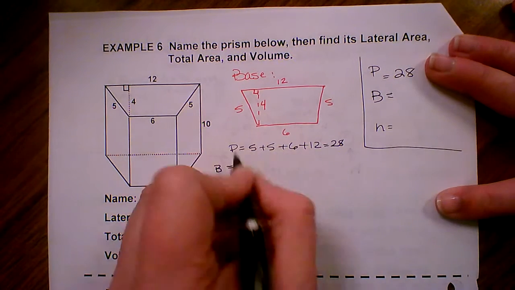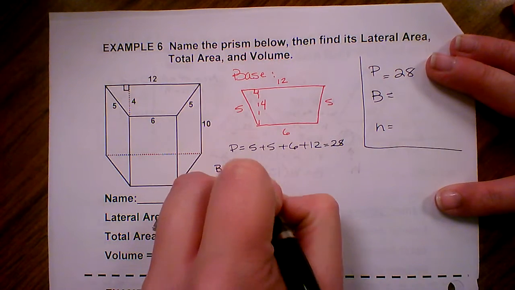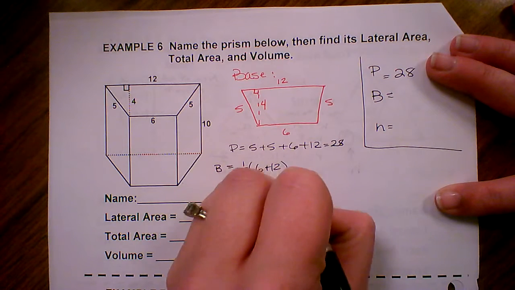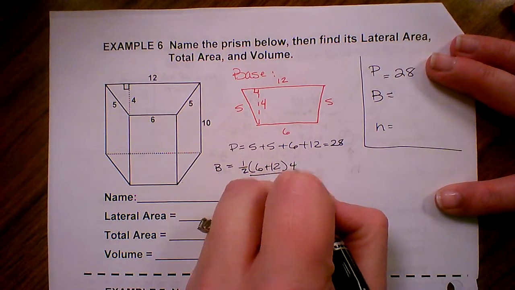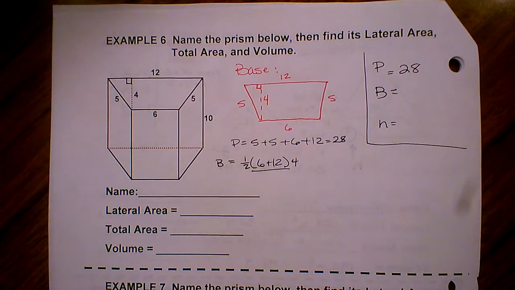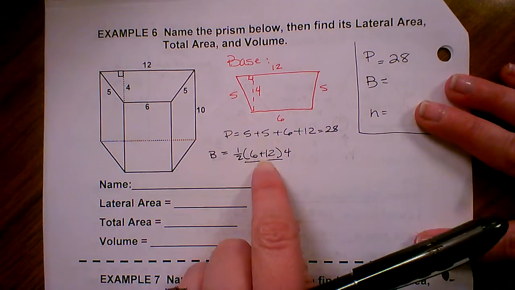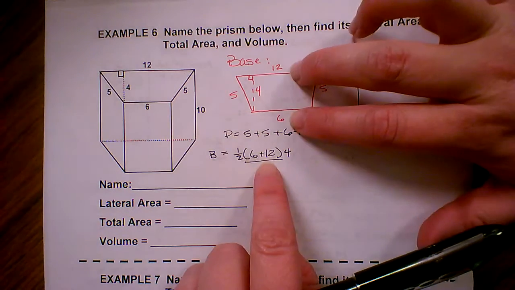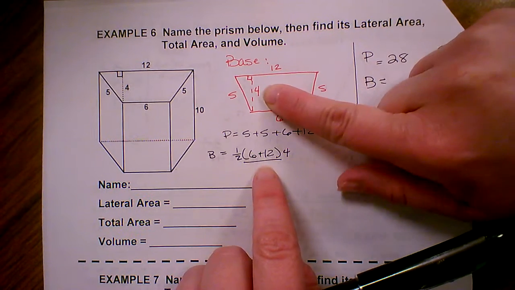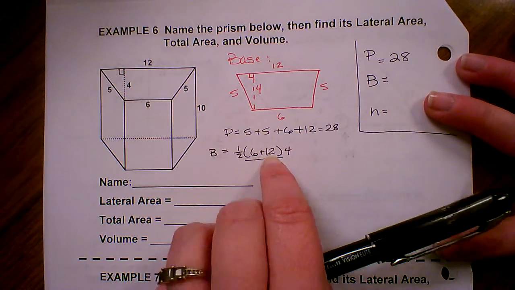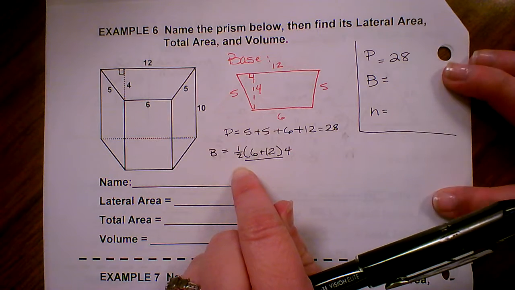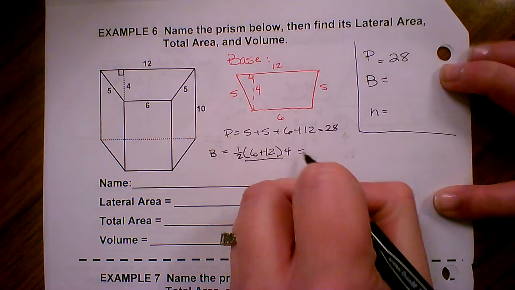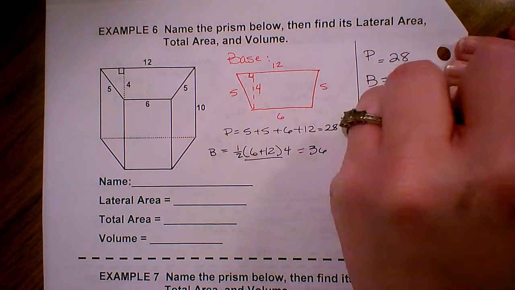Remember, that's 1/2 times base 1 plus base 2 times the height of that trapezoid. So 1/2 B1 plus B2, those were 6 and 12, times the height, which was 4. So we have 6 plus 12, which is 18. 18 divided by 2 is 9. 9 times 4 is 36.